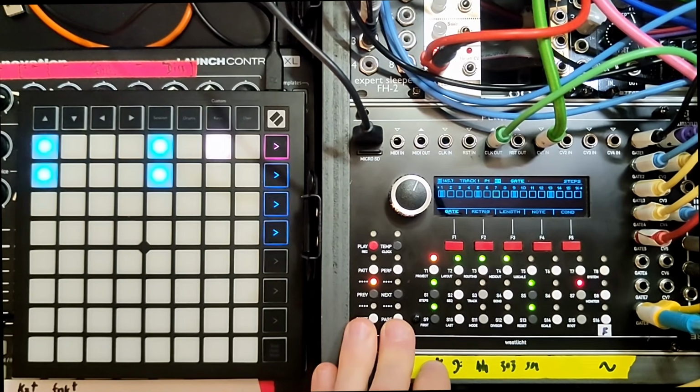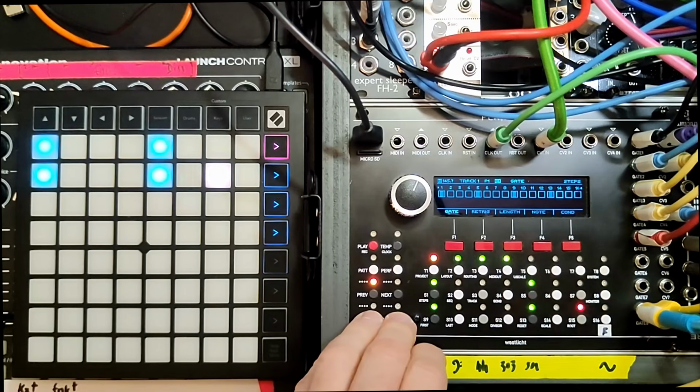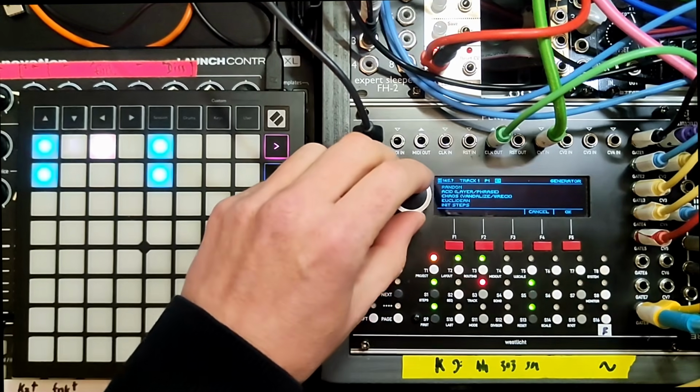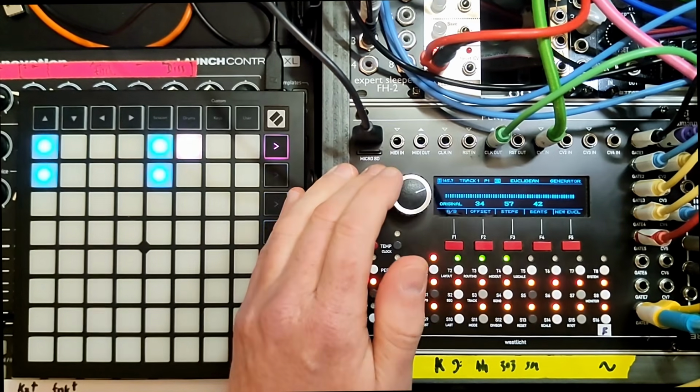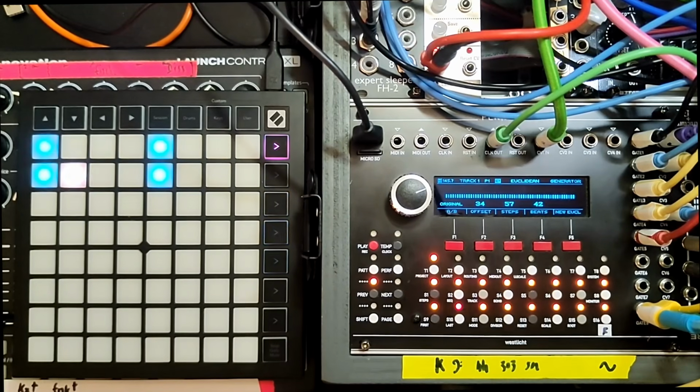Then, just very few words about Euclidean. But before we do that, just an information. Take note that when you enter in the generator, I mean any generator, it enters on the original state of the sequence.